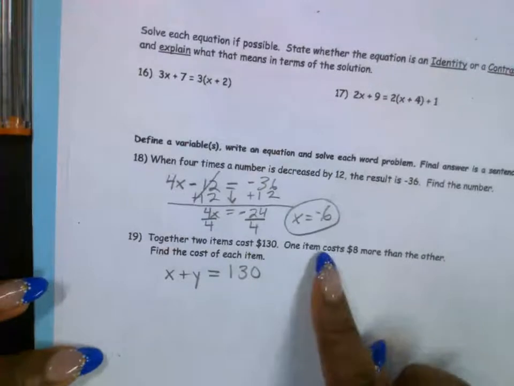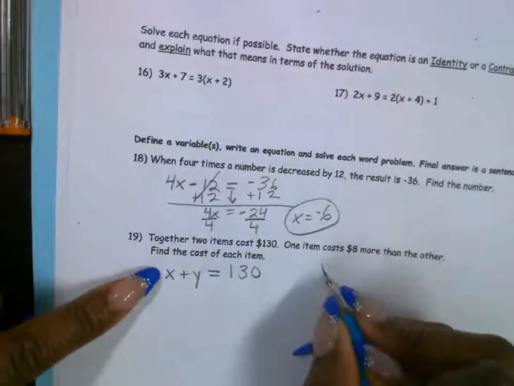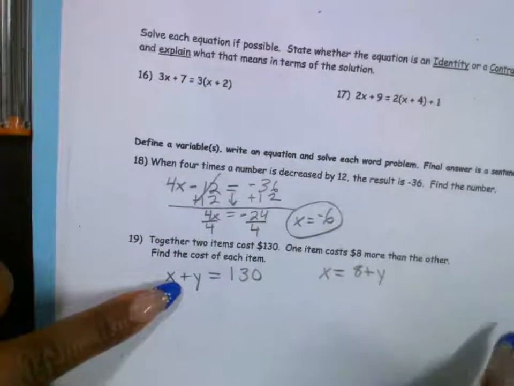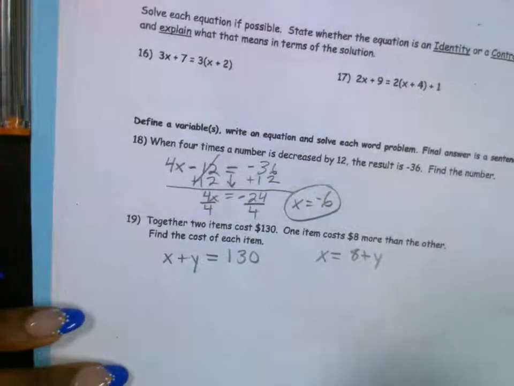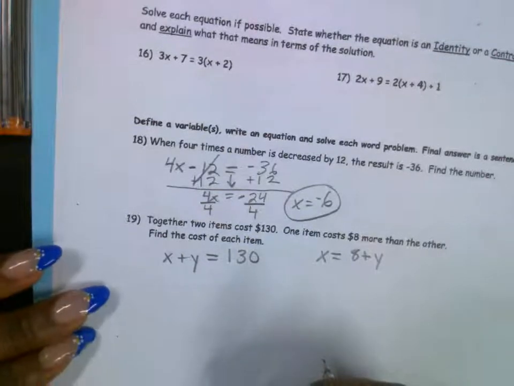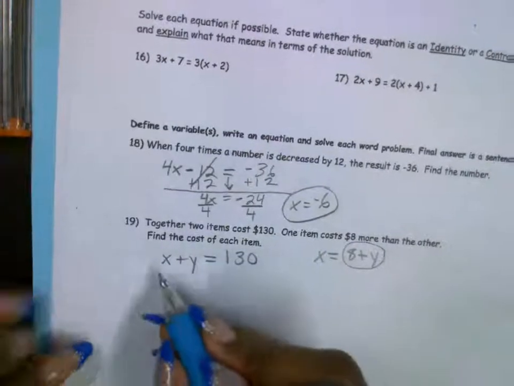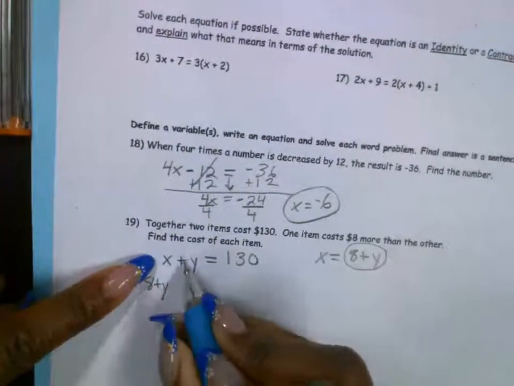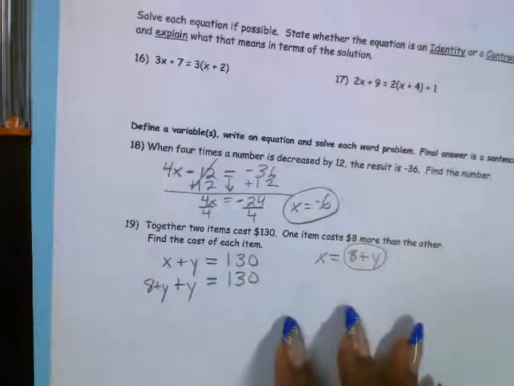Okay. One item costs $8 more than the other. So let's say that x is equal to 8 more than y, because it costs 8 more than y does. So now to figure out the cost of each, you're going to replace x with 8 plus y. Bring down the plus y, the equal sign, and the 130.